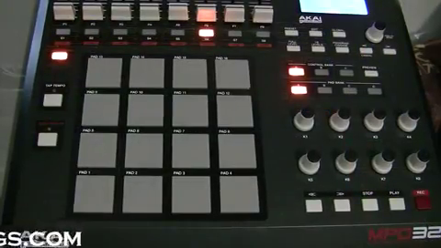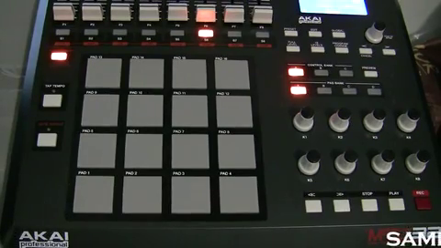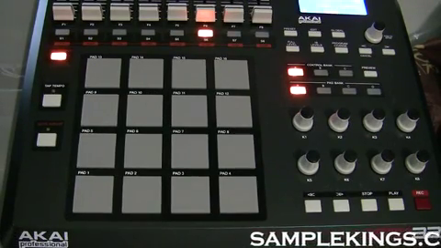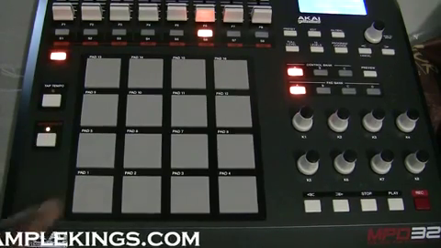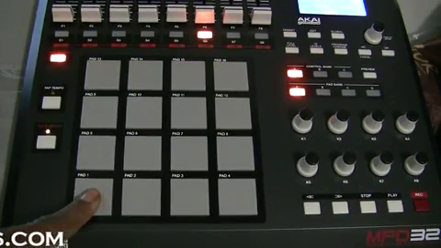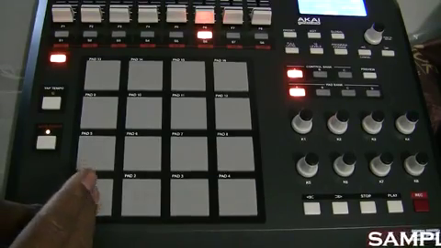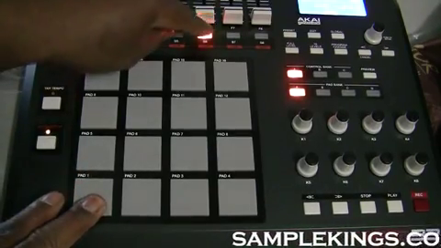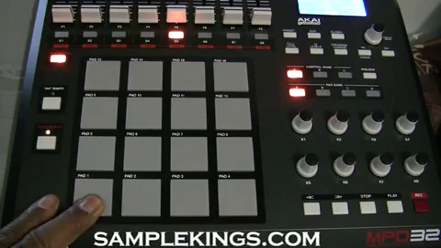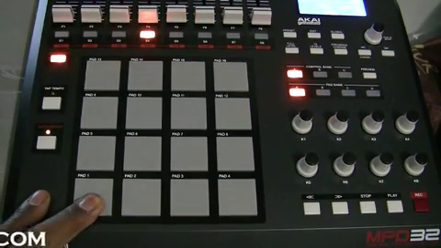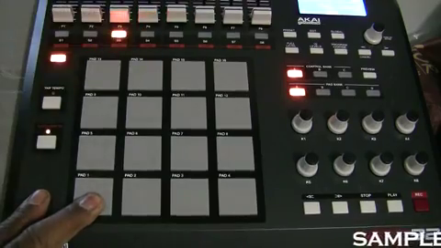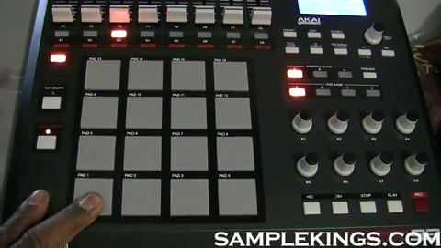Okay, now I want to explain a little more about the note repeat and the time division function here on our MPD32. You'll see I have this note repeat button, and I've got this drum going on. As you can see, it's doing a pattern. I can go here and it's changing the division of the notes.